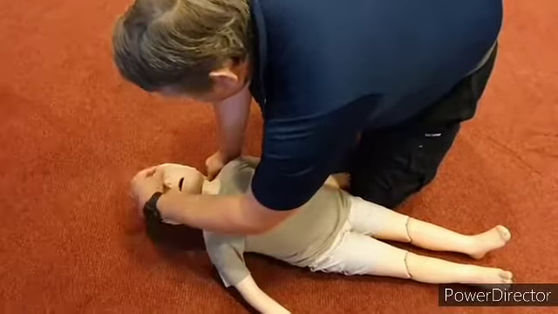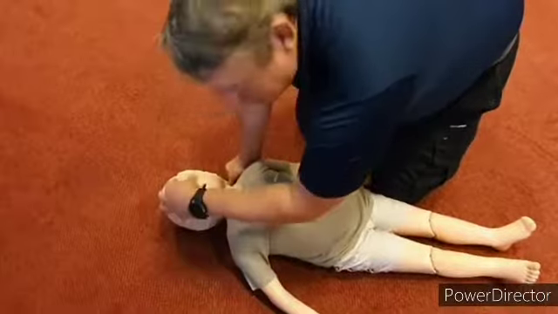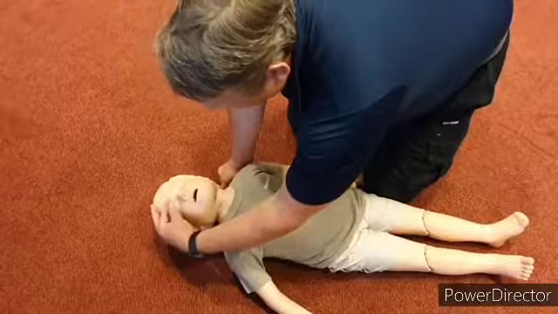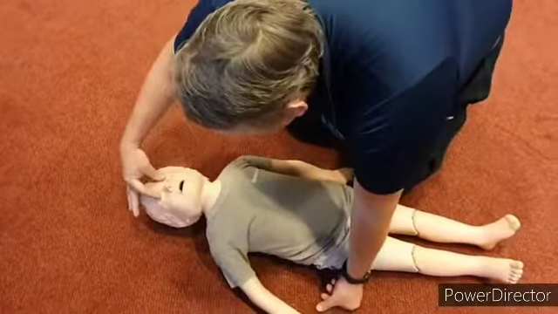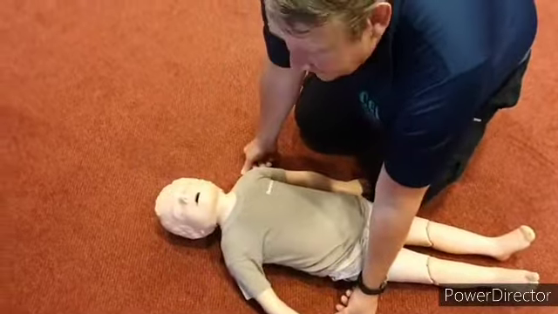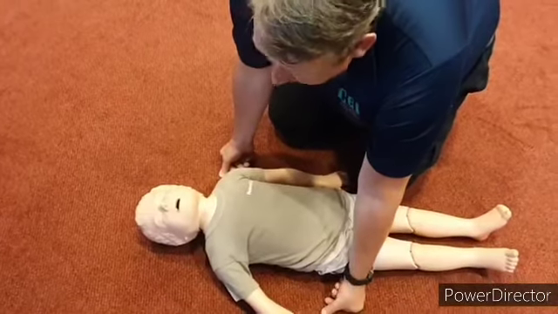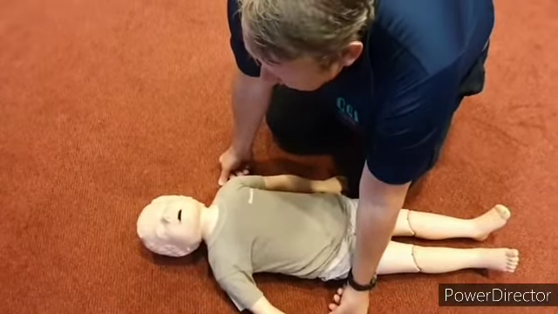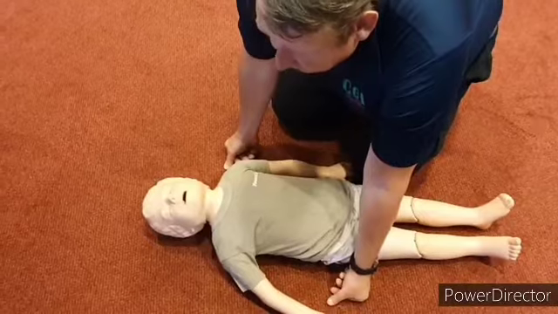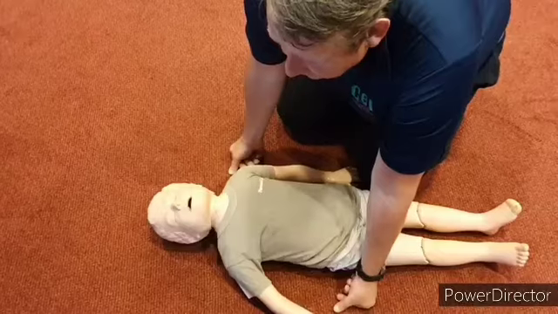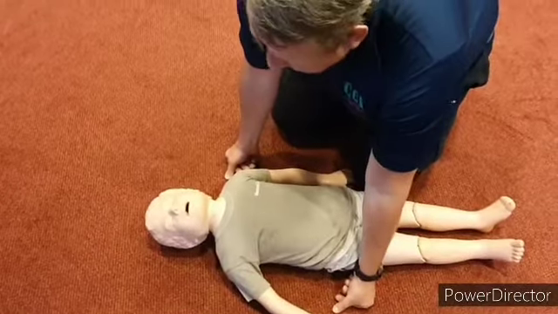Opening the eyes. Now we're starting to think of monitoring the casualty's vital signs. Are the eyes responding to light? That tells you that the heart and the brain, more importantly the brain, is happy to send blood to the vital and non-vital organs like the eyes.